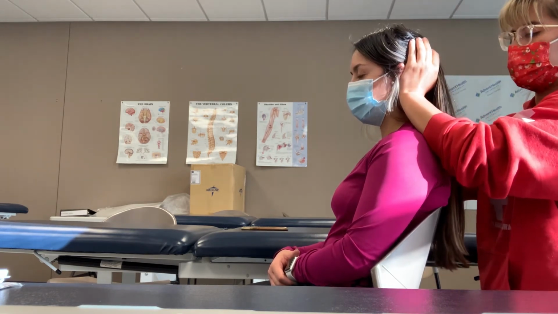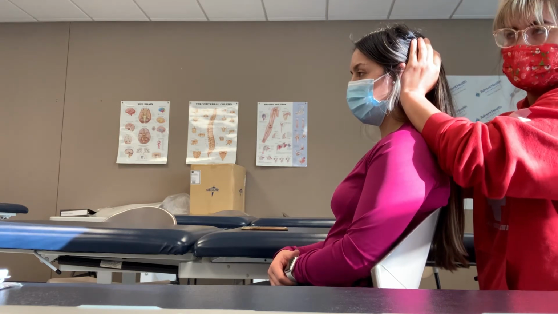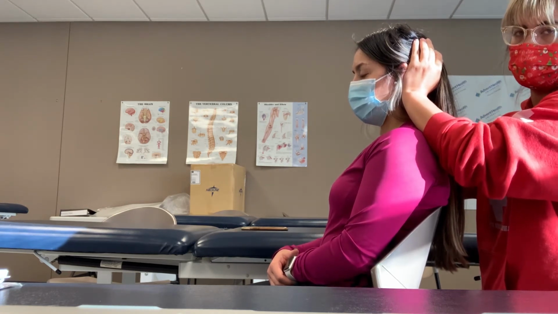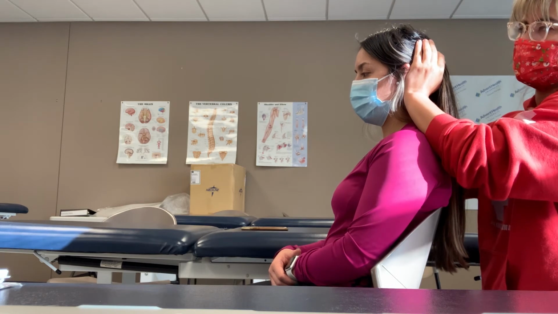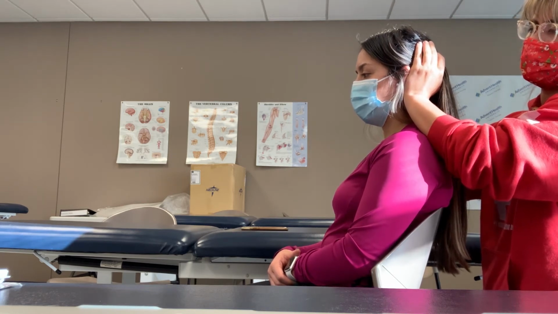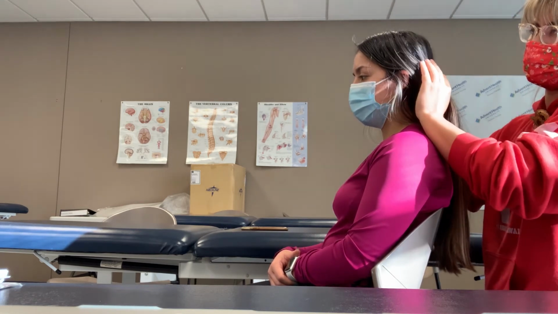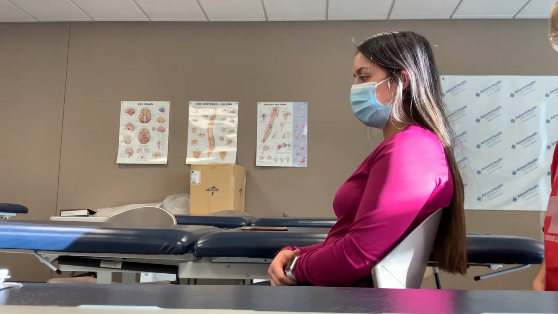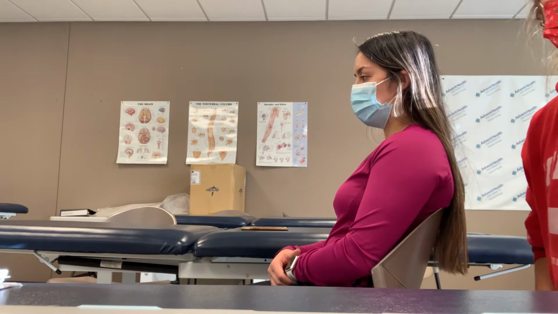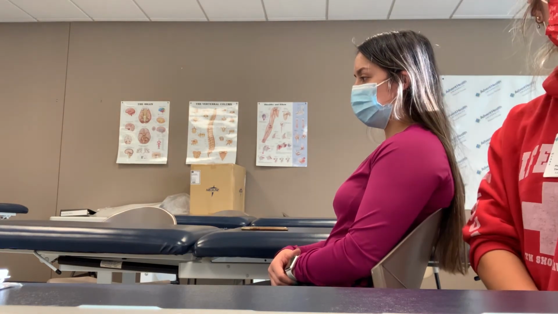After I've held that for 30 seconds, I would have to be careful when I'm letting go of the pressure and slowly release after I've done that distraction, because you don't want to abruptly stop and just let your arms down.